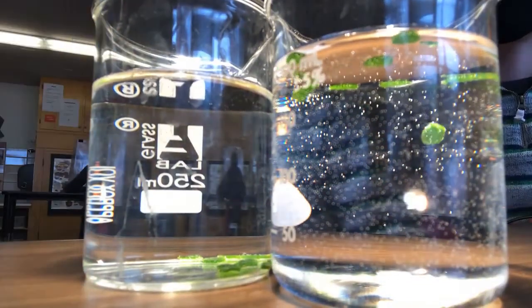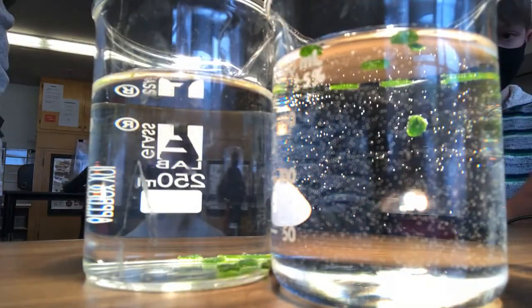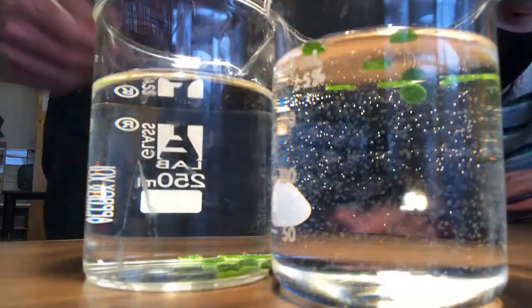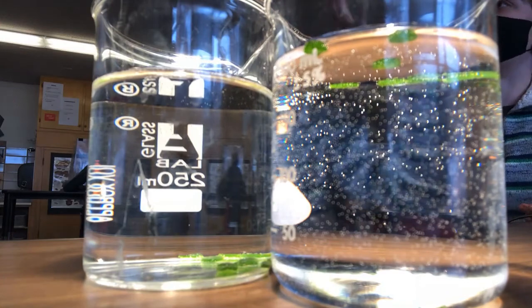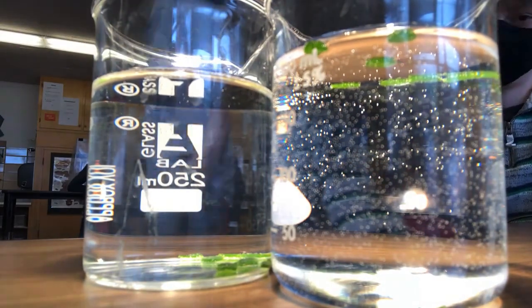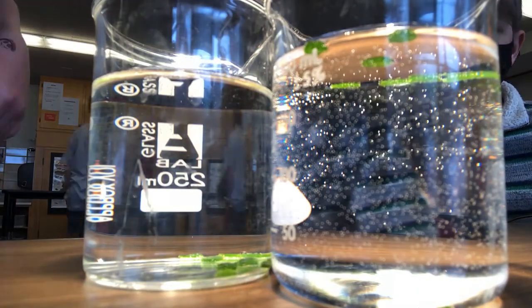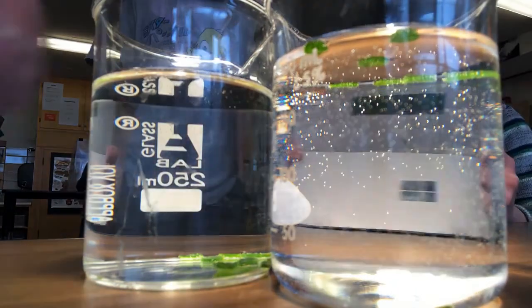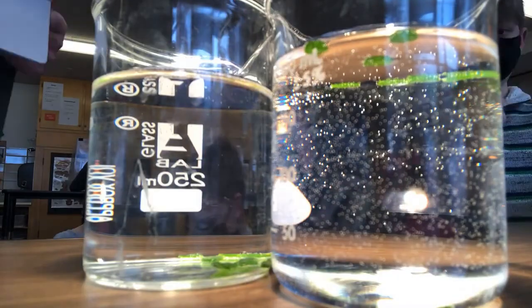Now, here's a time lapse of one of the experiments. Once you have the 2 beakers under the lamp, you can see that in one of the beakers there on the left, none of the leaf discs are rising to the top. On the right, there are leaf discs that are rising to the top. The beaker on the right has those little bubbles in it, and that means that that beaker had the CO2 in it. The one on the left did not have any CO2.